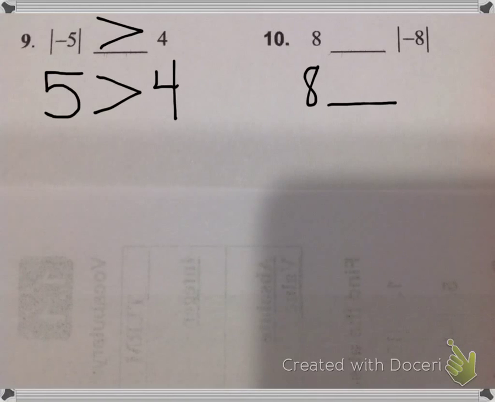And the absolute value of -8, how far away is 8 from 0, or -8 from 0? It is 8 away from 0. So we're comparing 8 and 8. Is it greater than, less than, or equal to? Well, 8 is equal to 8. Okay, let's try the next two.